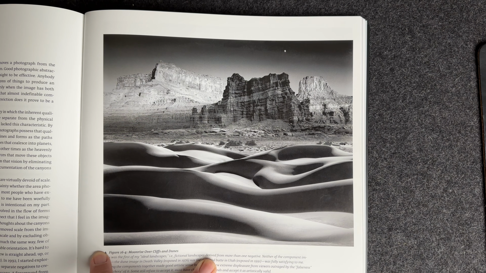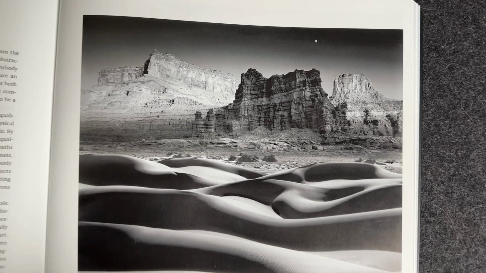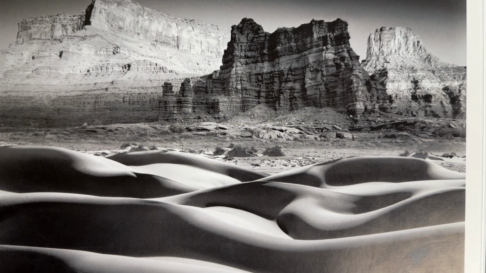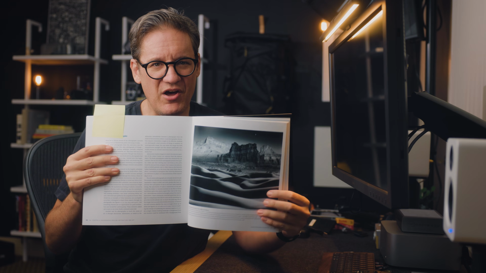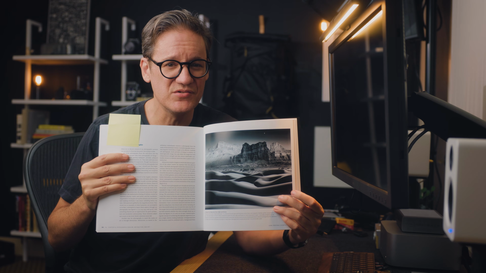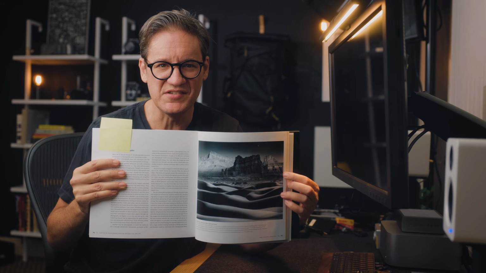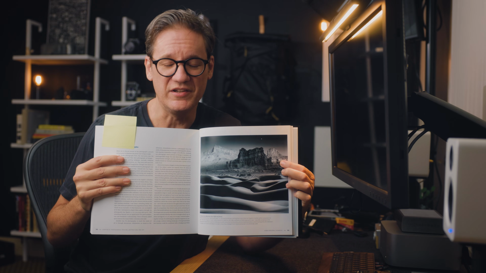Another way you could describe it is a fictionalized landscape. This image is a composite of two different images from two different places in the United States, taken in two different decades. The bottom image down here, some of you may recognize, those are the Mesquite Sand Dunes in Death Valley. That image was taken in the 1970s. And then this image up here was captured in Utah in the early 1990s.